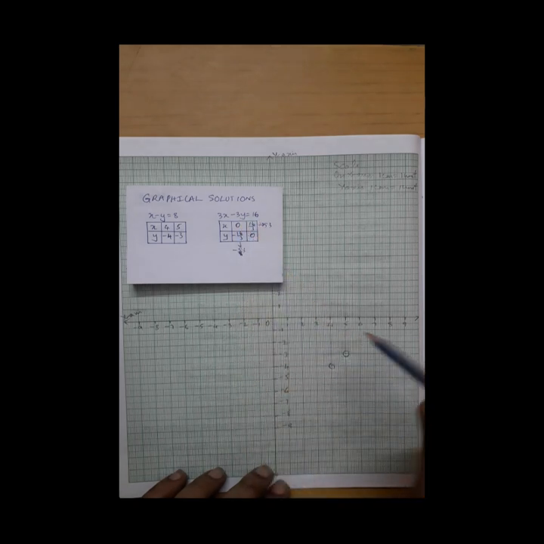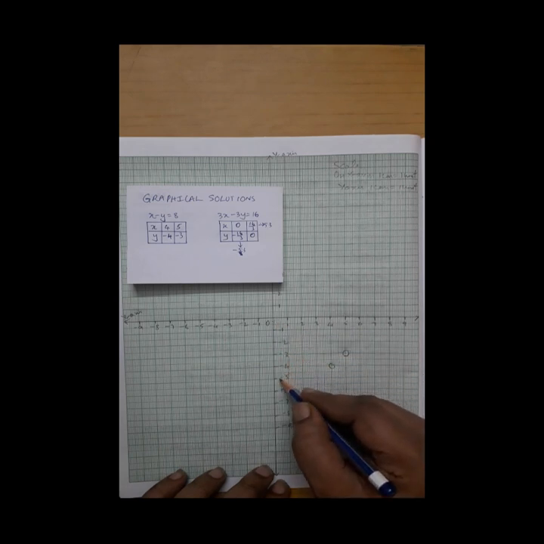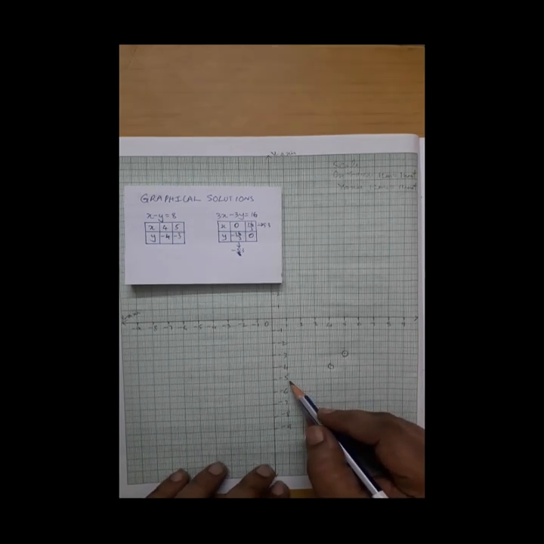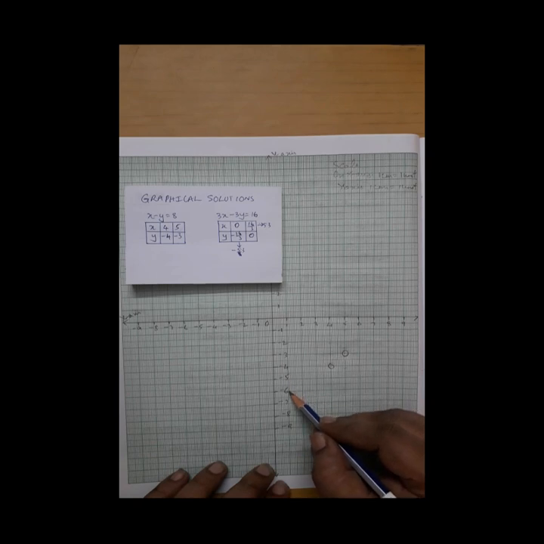Now let's plot this line, or we can leave this and plot the other 2 points for 3x minus 3y equal to 16. So when x is equal to 0, y will be equal to minus 5.3. So now to plot 5.3, have a look at minus 5 and 6.